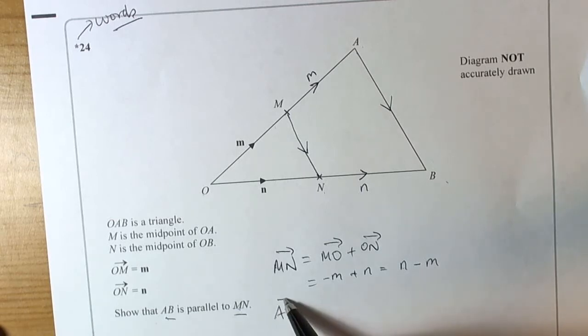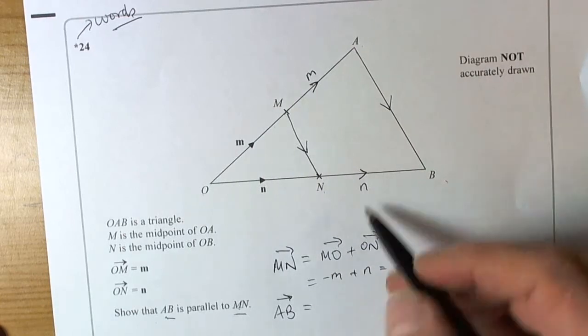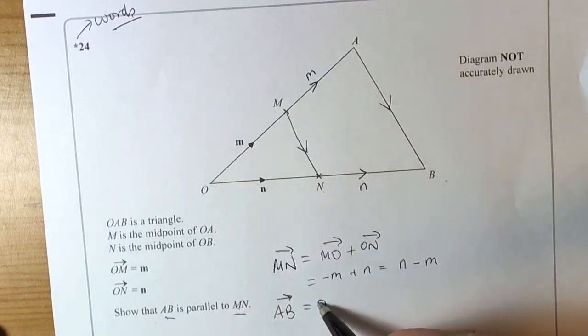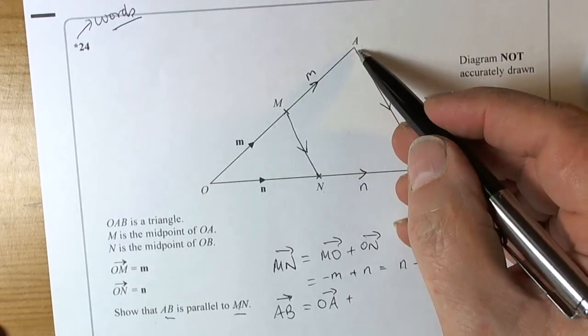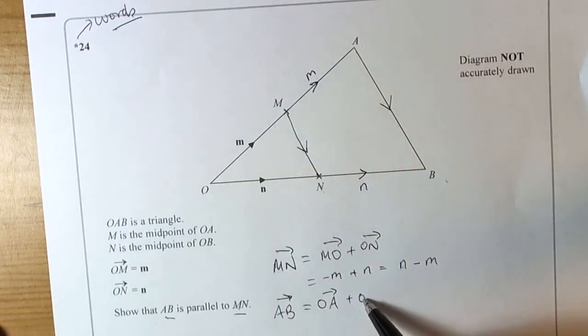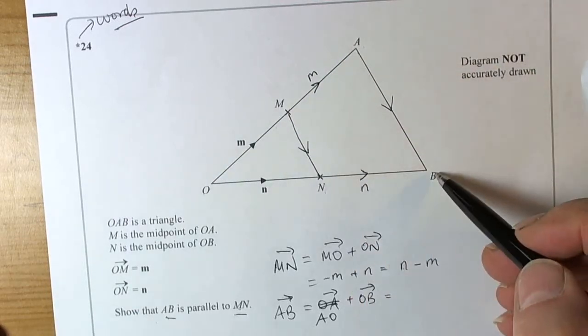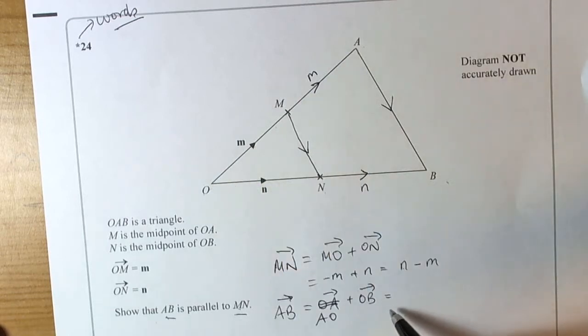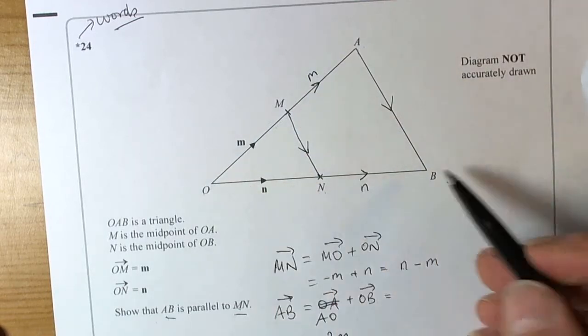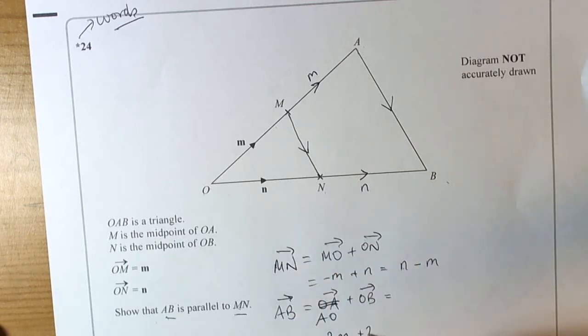It asks us to compare AB. So AB is the journey from A to O plus O to B. So it's A to O, so let's get the right way around, plus O to B. We could have gone A to M, M to N, N to B. It doesn't really matter. I'm just going to go that way around. Just makes it a little bit more straightforward to see what's going on. So A to O is going against the arrow, so that's going to be negative 2m, and O to B is going to be plus 2n. Again, put the negative last, so 2n take away 2m.